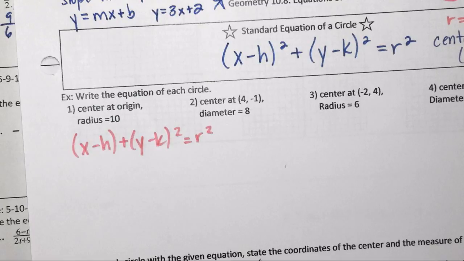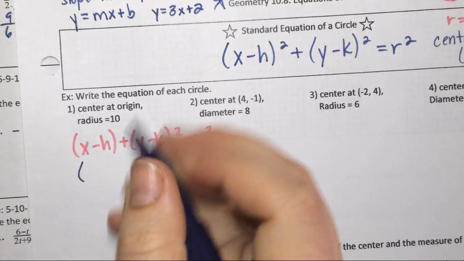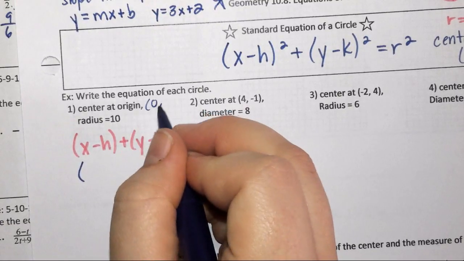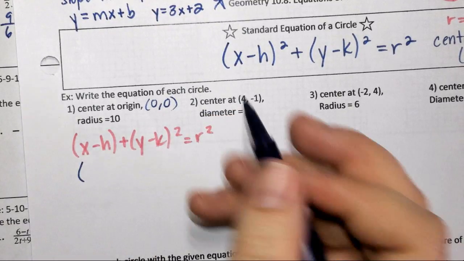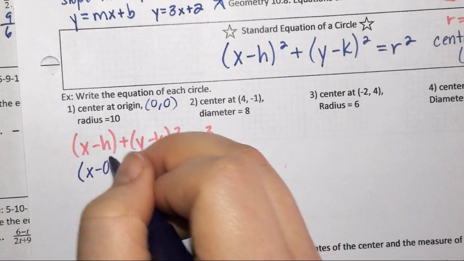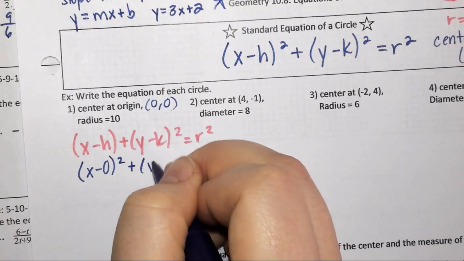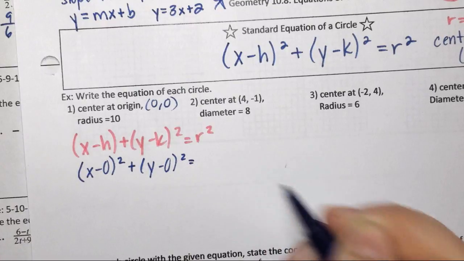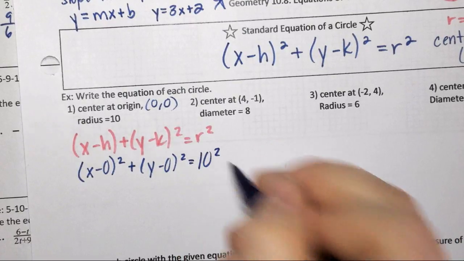5 through 7, they gave us the equation. We had to interpret the radius and the center. Now we're given the radius and the center, and we need to write the equation. So if I know my center is at the origin, which is 0, 0, shouldn't I have x minus 0 squared plus y minus 0 squared equal to r squared, so 10 squared?